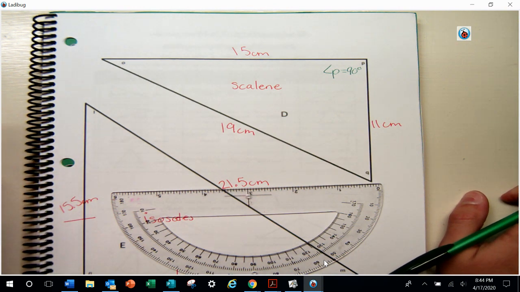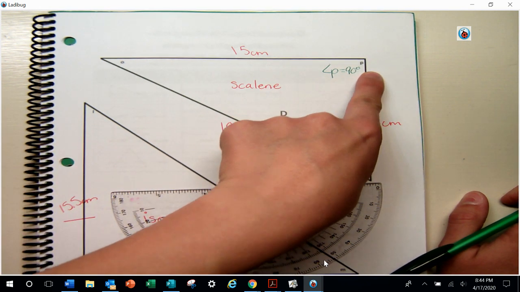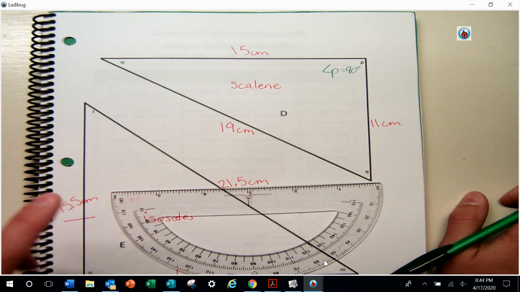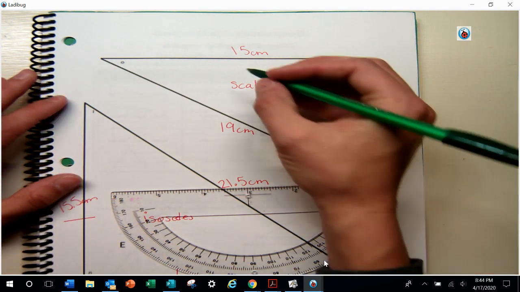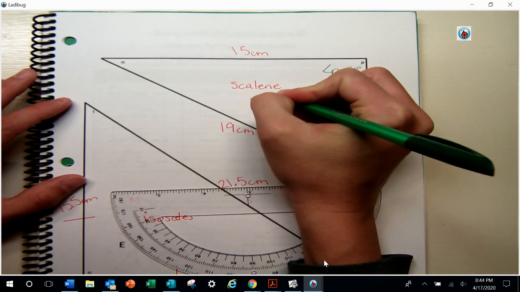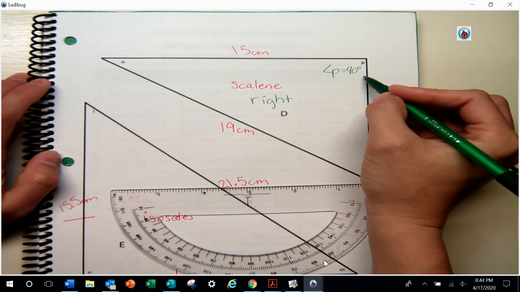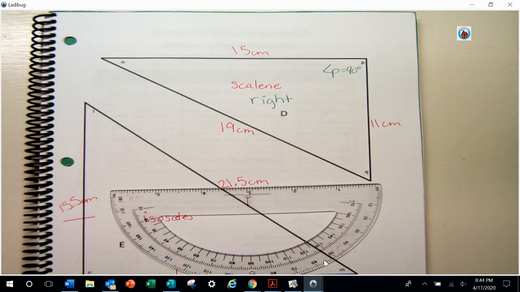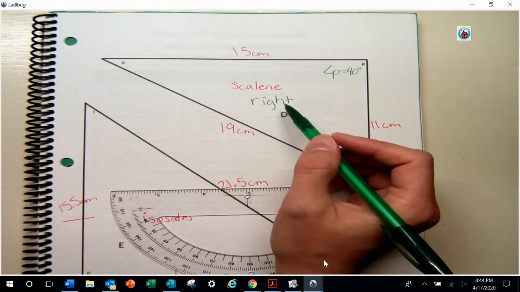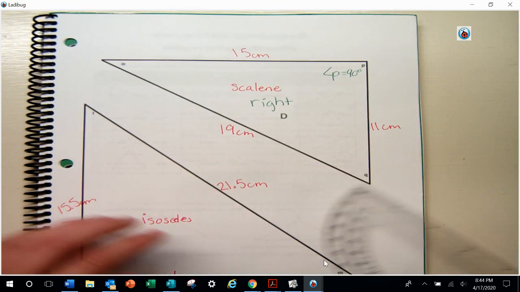Well, let's see. We have acute, obtuse, and right triangles. Acute, all angles are less than 90 degrees. Not true. Obtuse, one angle is greater than 90 degrees, but this one's exactly 90 degrees. A right triangle has one 90 degree angle. So if you thought that, you're right. Get it, guys? You're right.